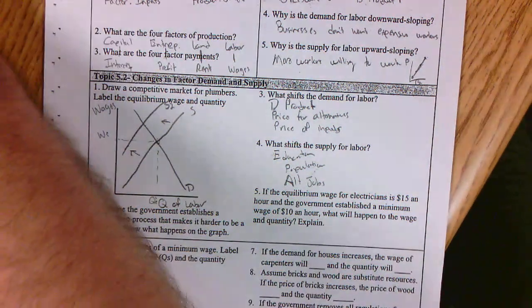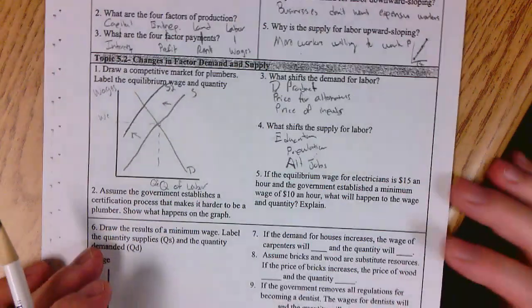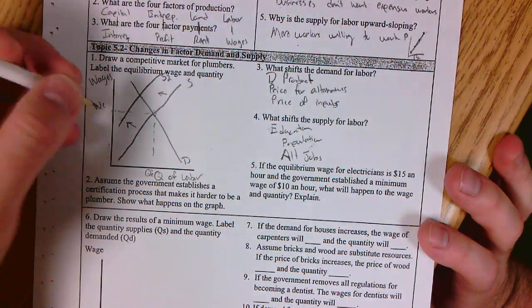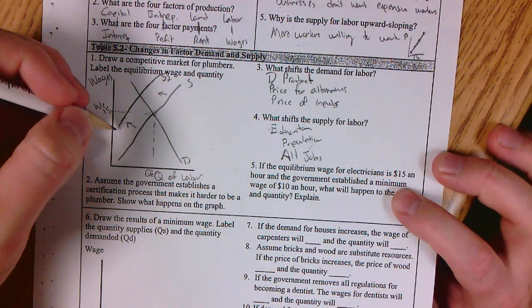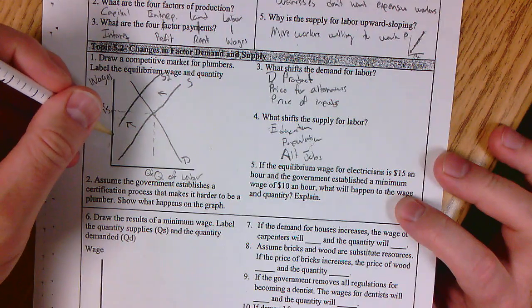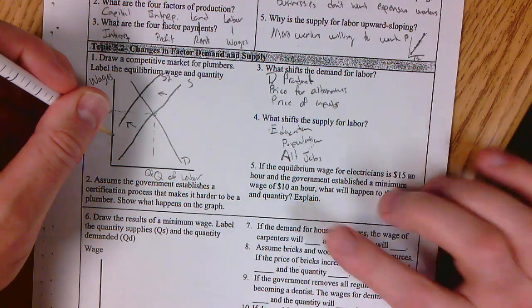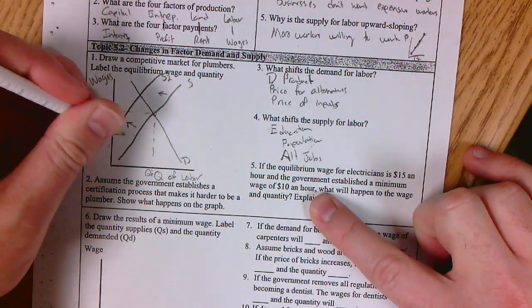All right, so here it's saying, if the equilibrium wage for electricians is $15, so we'll call this $15, and the government establishes a minimum wage of $10 an hour, what would happen to the wage and the quantity? All right, so in this case, a minimum wage would be an example of a price floor. Businesses can't pay those workers less than $10 an hour.